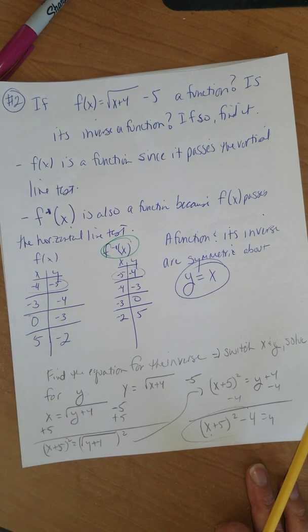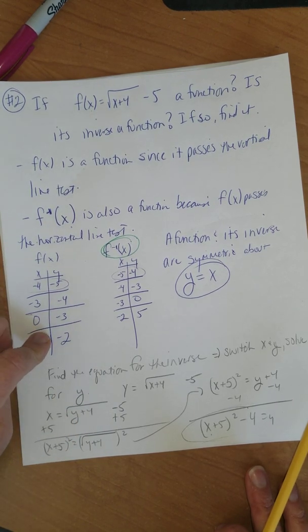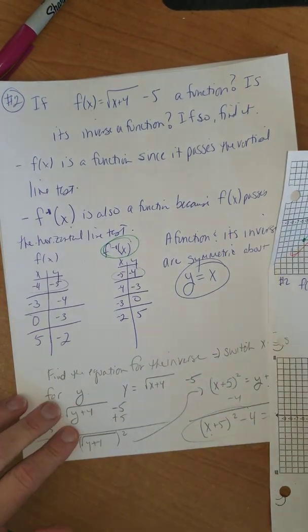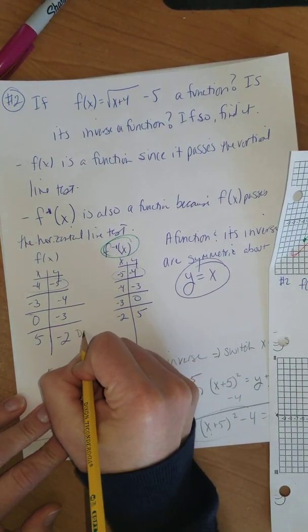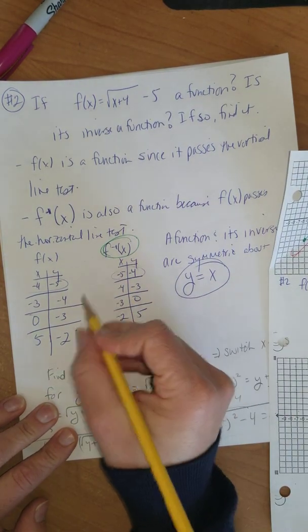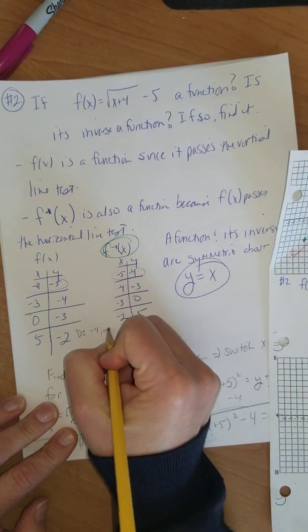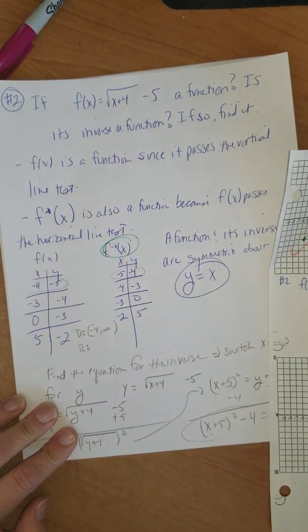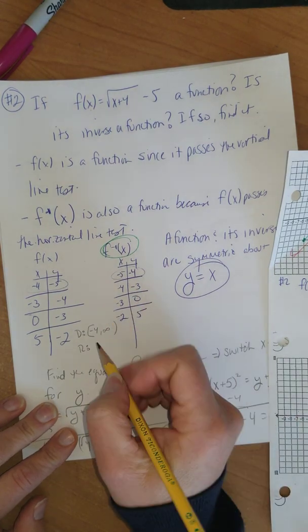If I'm looking at the original one, this guy right here, and that would be this graph right here, the blue one, wouldn't my domain for my function go from -4 to infinity? So it's going to be -4 to infinity. That's in brackets, and this is in parentheses. And my range would be from, what, -5 to infinity?